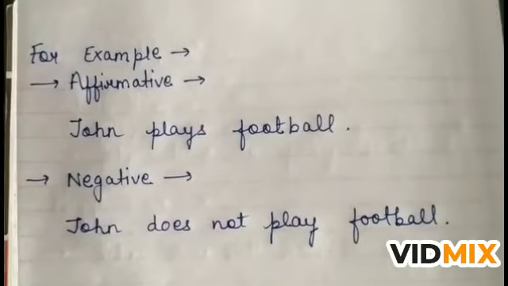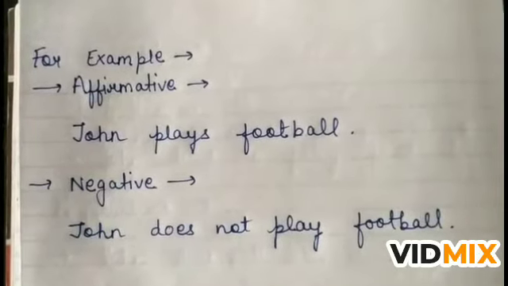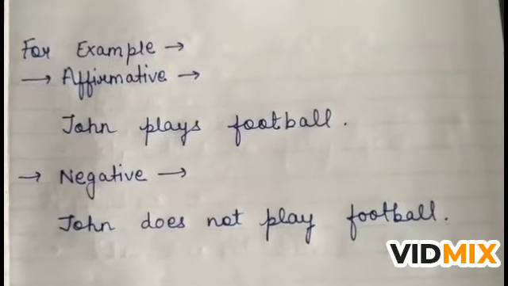In the affirmative sentences, if the sentence is agreeing with something or someone, then that sentence is known as affirmative sentence. And in the negative sentence, if the sentence is not agreeing with someone or something, then that sentence is known as negative sentence.